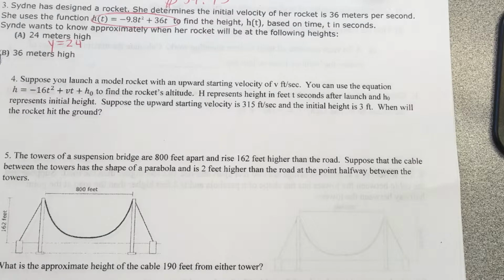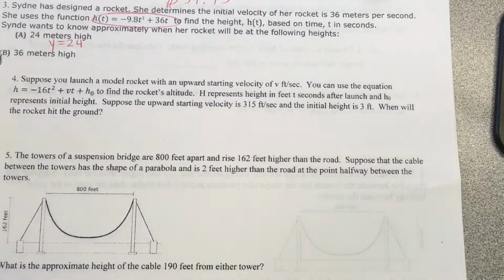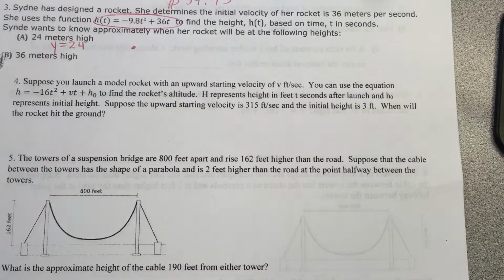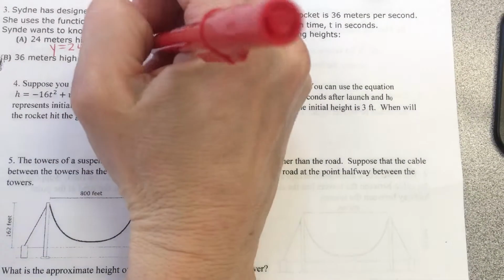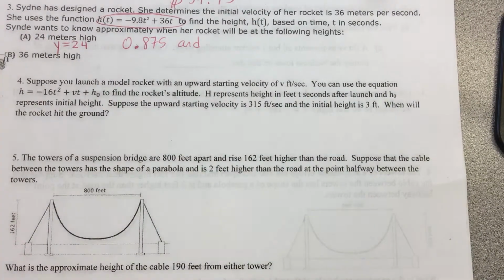Hit your home button. What do you get for your first answer? 0.875 seconds. And there are 2 places where the rocket is that high.